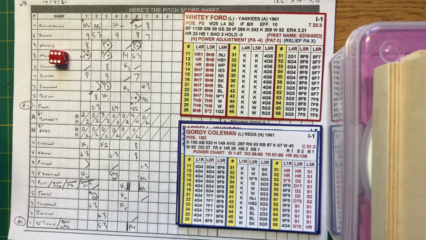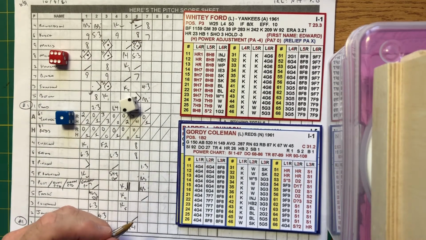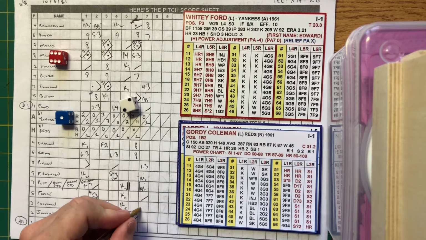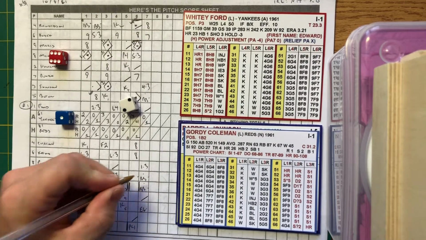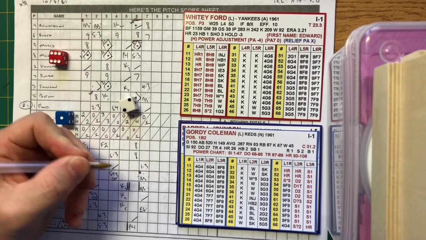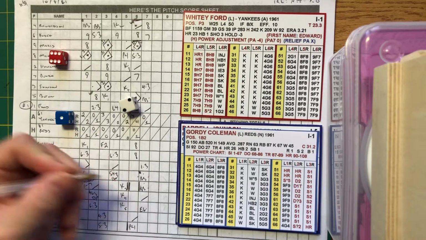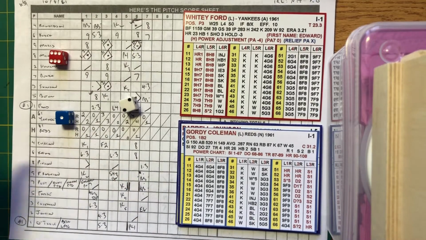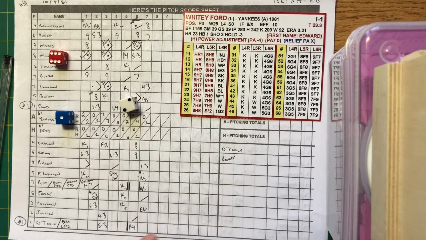Kubek is a 2, so 2 to 9, it's going to be an error. He boots it. So we have an E6 on Kubek. Scoring is Robinson. It's 9-1. The bases remain loaded. Gernert to third. Freeze to second. And Gordy Coleman safe at first.